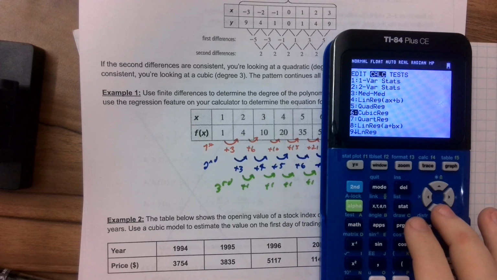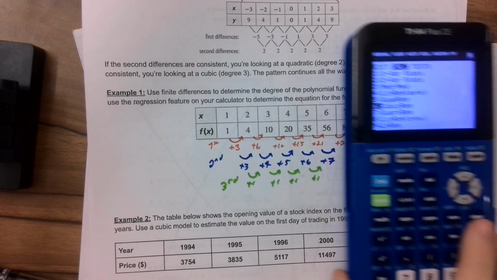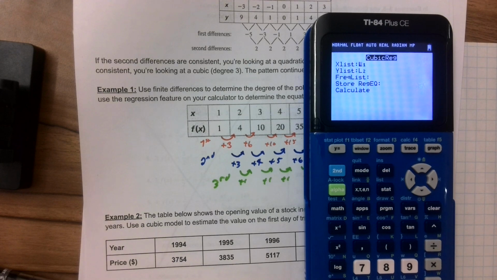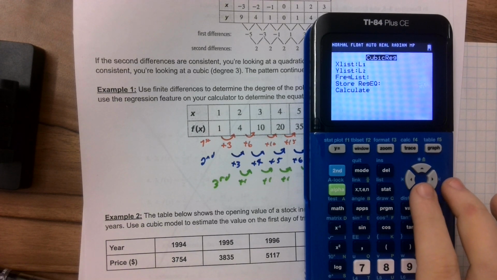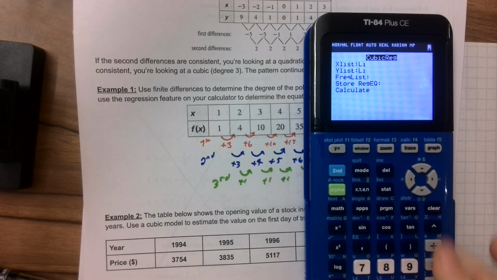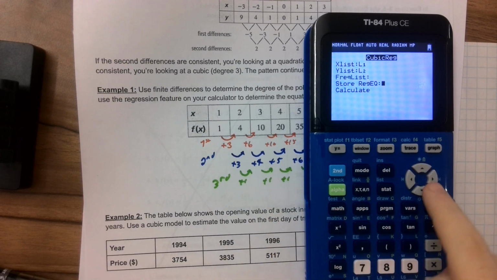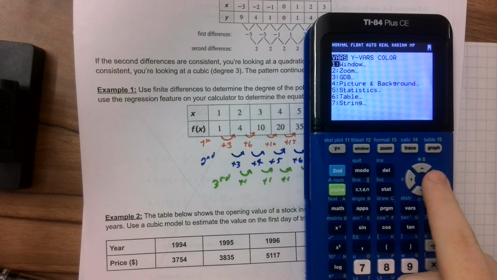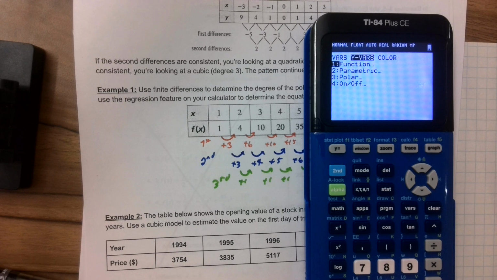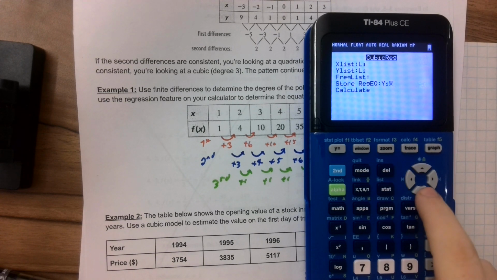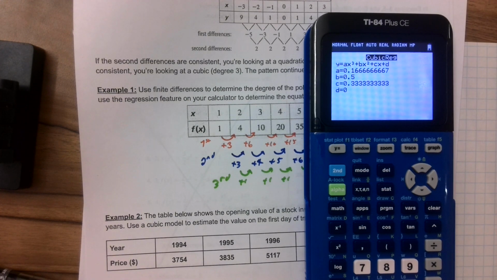We've got regressions for days. And since it's a cubic, let's take a cubic regression. Bam. We want to use L1 as x, we want to use L2 as y. Here, if we wanted to graph this, which could be cool, this problem isn't asking for it, but I want to show you how to do it. You can always click on Vars, go to the right to Y-Vars, click enter, and click enter again, and this will graph it to Y1. If we calculate, this is what we end up with for our cubic regression.